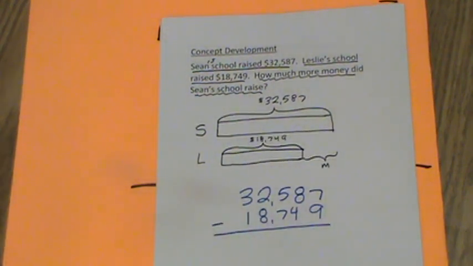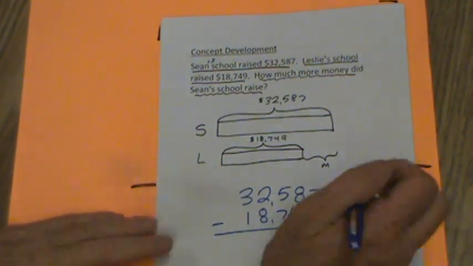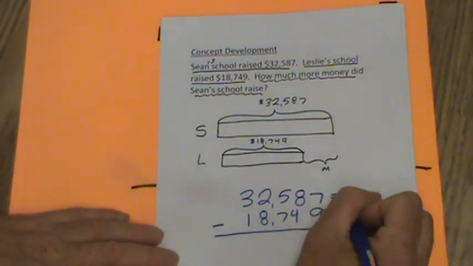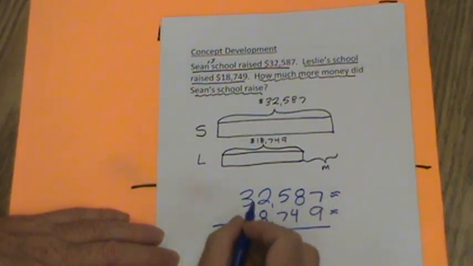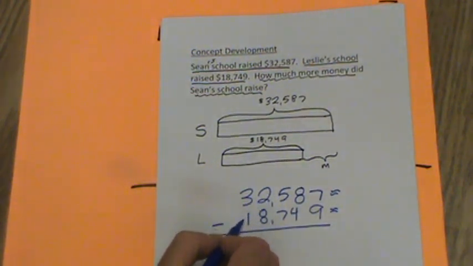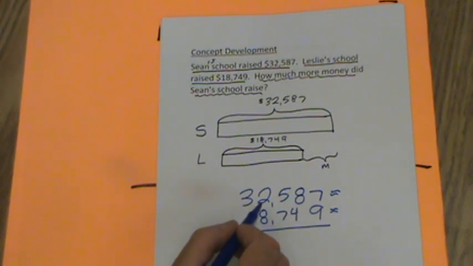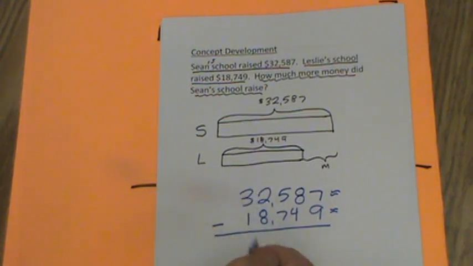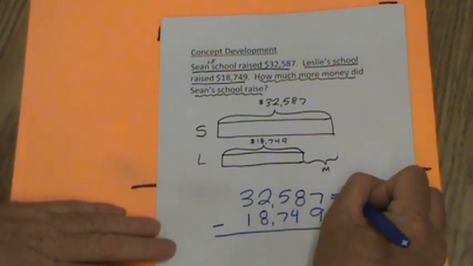Okay. Now, we could round to the nearest thousand, couldn't we? Let's just do a little crazy rounding up here. So 32,587. Let's round to the nearest 10,000. Is this closer to 30,000 or 40,000? 32 is closer to 30 than it is to 40, so this would be 30,000.